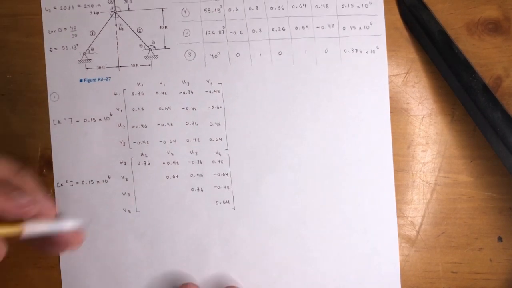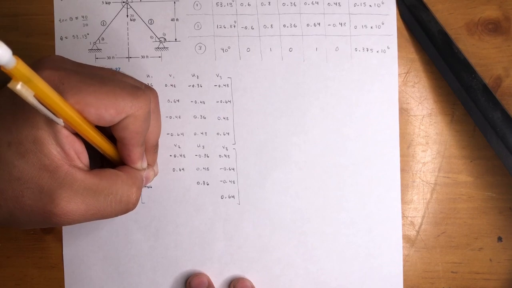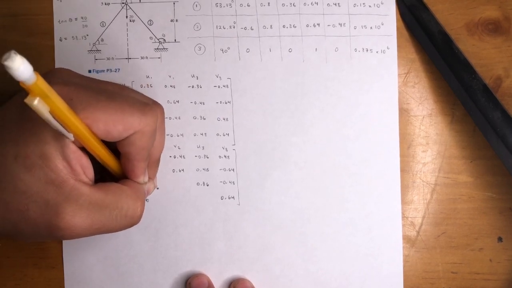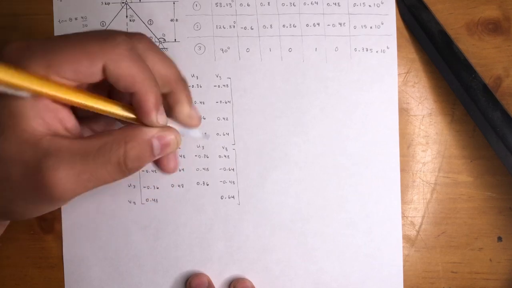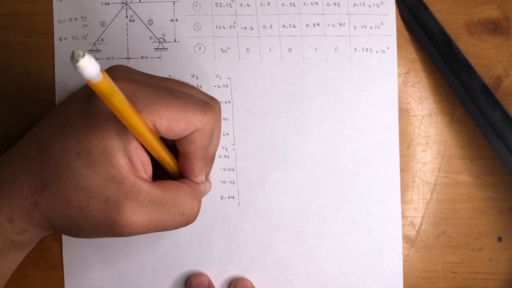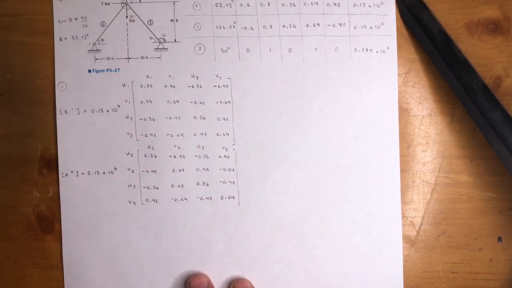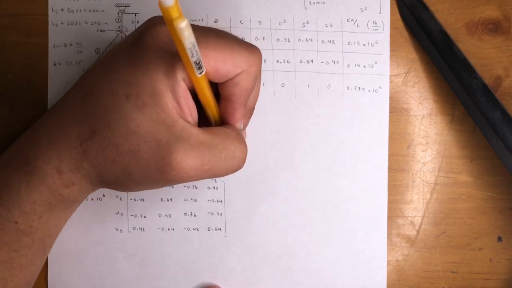And again, it's symmetrical, so just bring those numbers down this way, and positive 0.48. This one here is 0.48, negative 0.64, and negative 0.48. So that's that one. Now let's go to K3.